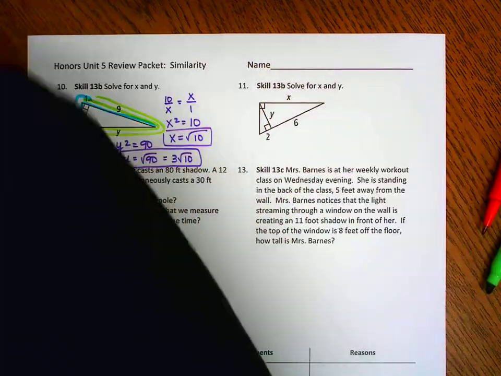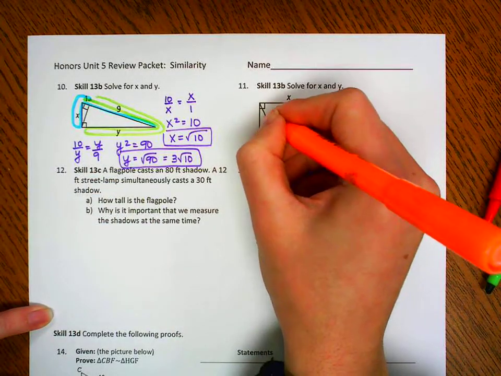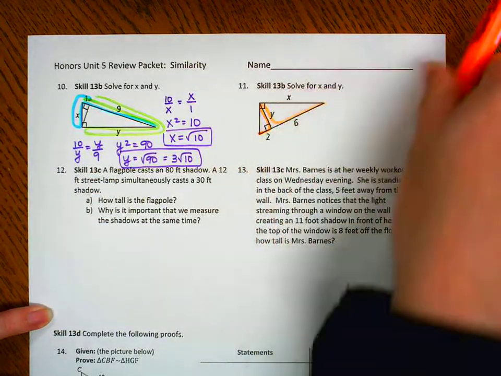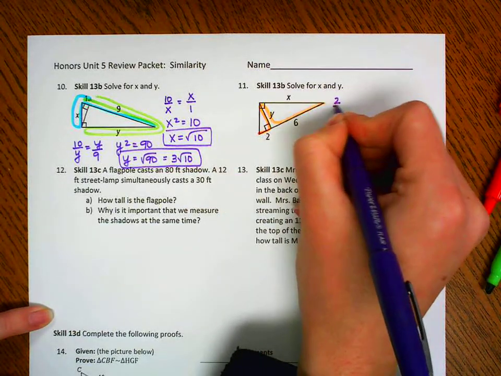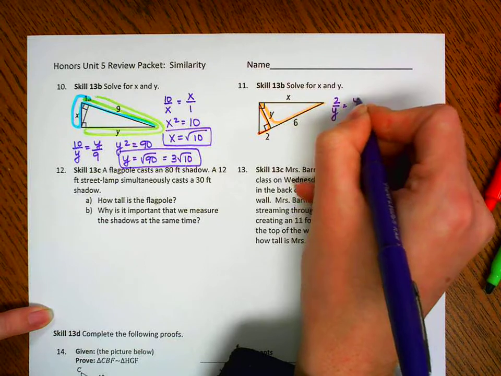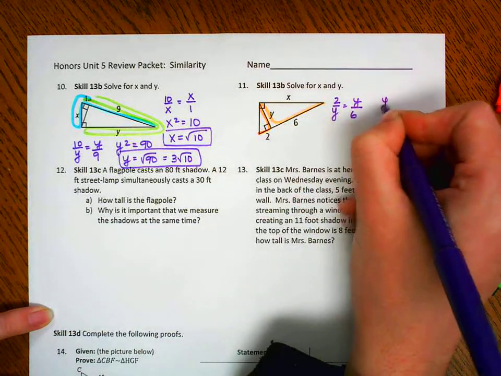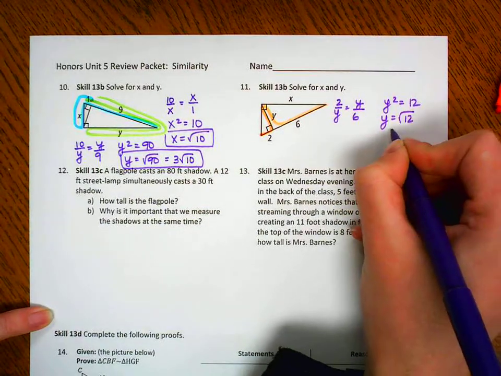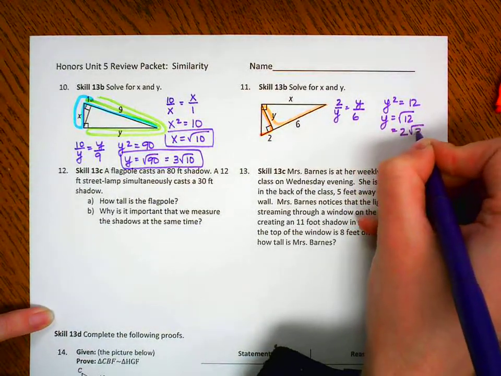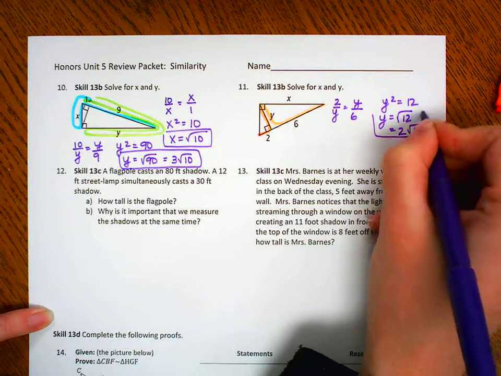For 11, we have something on the inside for y, so I'm going to use boomerang to capture y. Oh, sorry, not boomerang, roller coaster. So I go over 2, up y, back down y, over 6. That's going to give me y squared equals 12. So y is the square root of 12. And for classes that have practiced simplifying, that'll simplify down to 2 root 3.